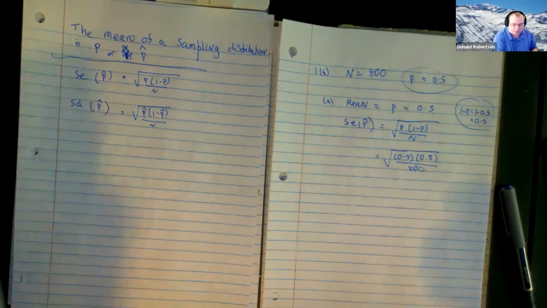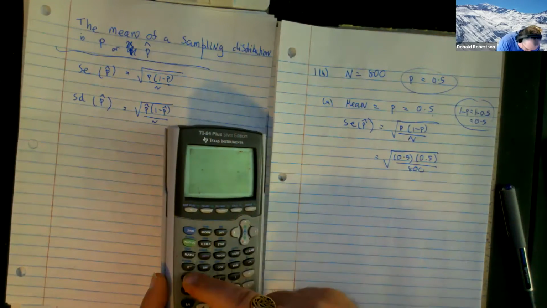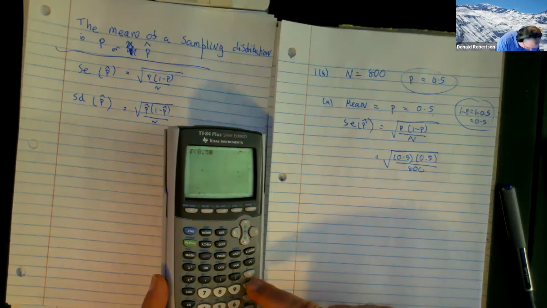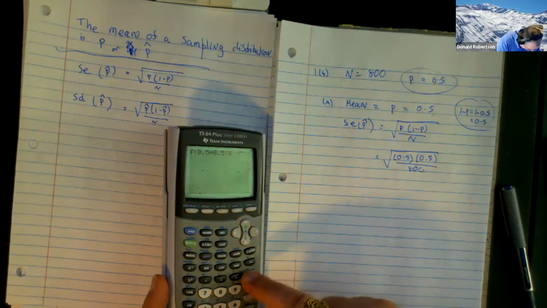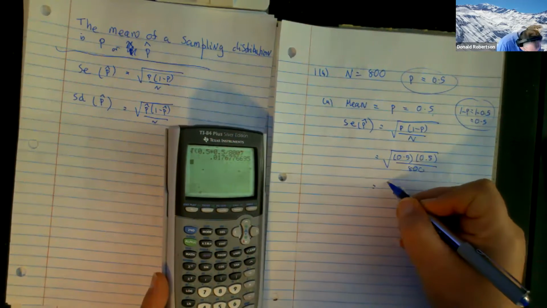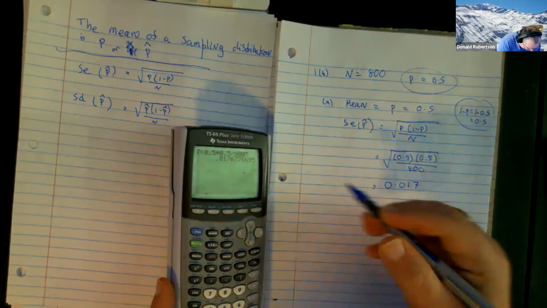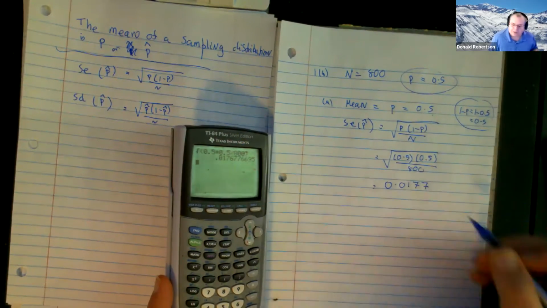So I'll go to my calculator and do the square root of 0.5 times 0.5 divided by 800. The answer I get, rounded to 4 decimal places, is 0.0177, since the 6 rounds up to a 7. And there's my answer.